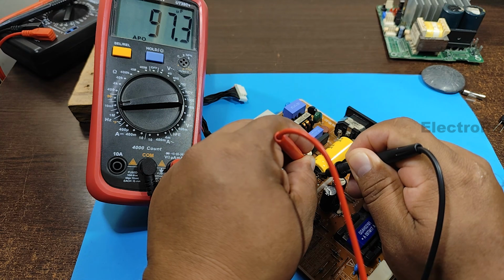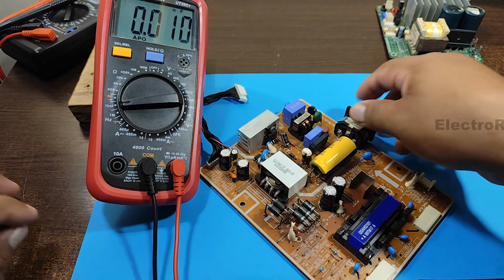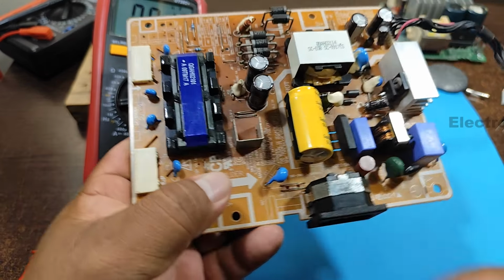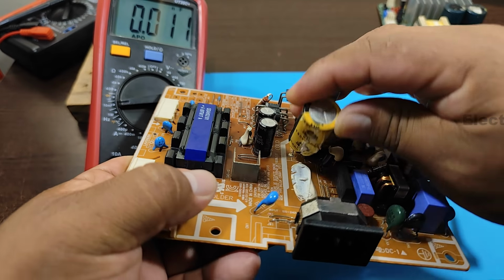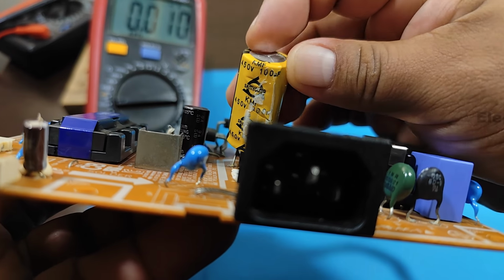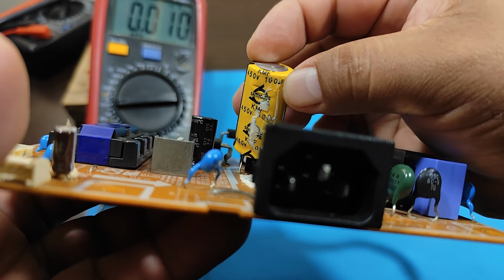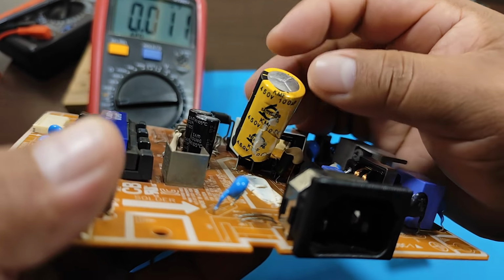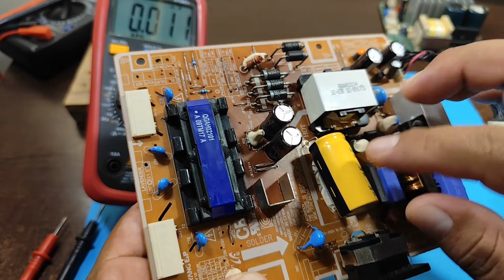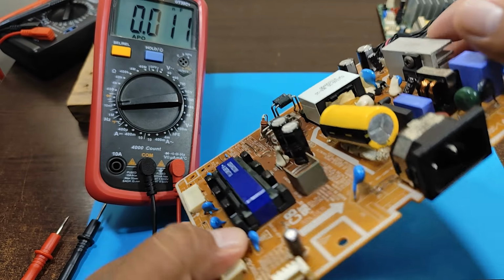And there it measures 97 microfarads. Let's see if that's true. And it says there that it's 100 microfarads per 450 volts. Well, yes, this capacitor is in good condition.